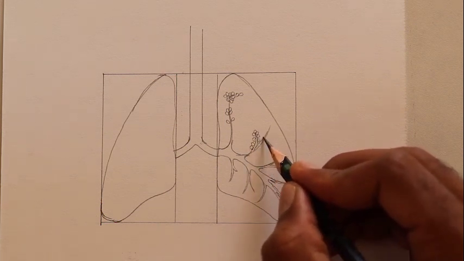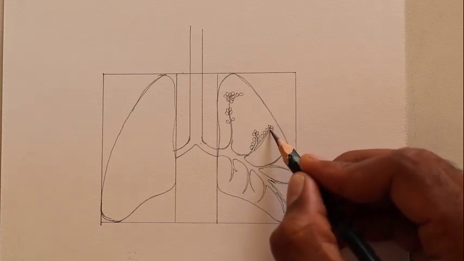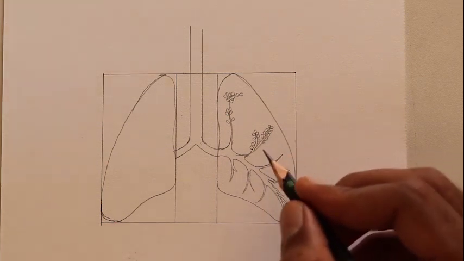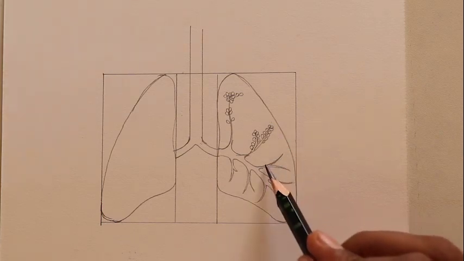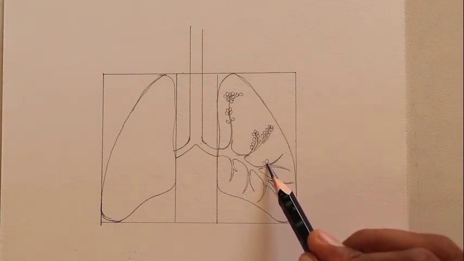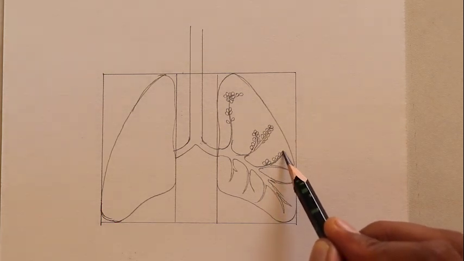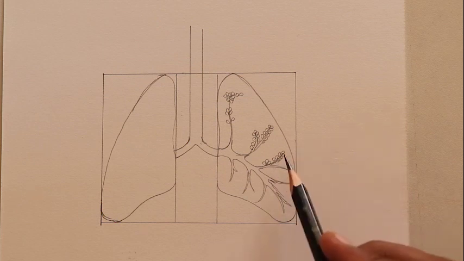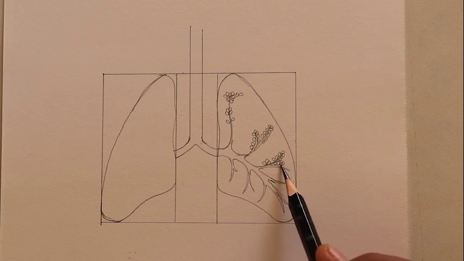These lungs are spongy in texture and they are air filled organs which are located on either side of the chest, as I told you earlier. So, the trachea conducts inhaled air into the lungs through its tubular branches, which are called bronchi. Then, these bronchi are divided into smaller branches, which are called bronchioles.